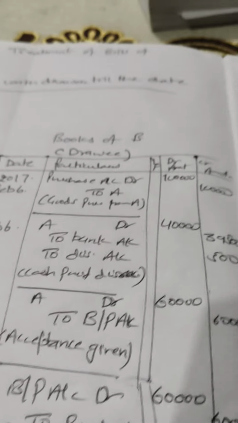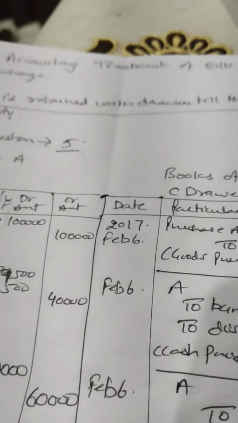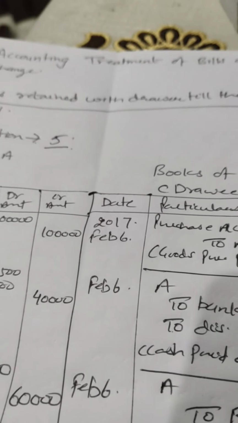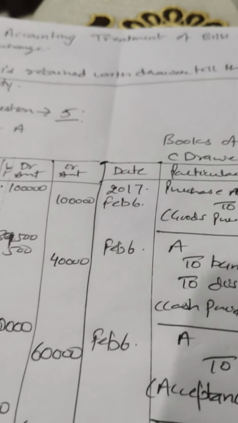On the basis of this, you can do question number 3, 4 and 5. So from question number 1 to 5, you can solve today. The next 2 cases will continue tomorrow.